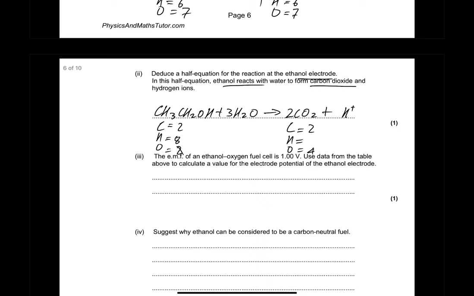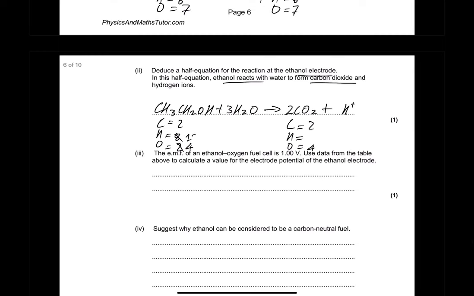Yeah, that's 4. The carbons haven't changed. Now all I have to do is the hydrogen. So that's 3, that's going to be 6. That's 12 in total now. I don't like the way that H is done. 12 H plus, balanced there.